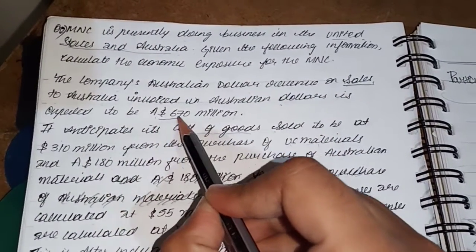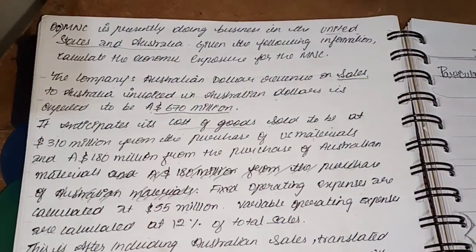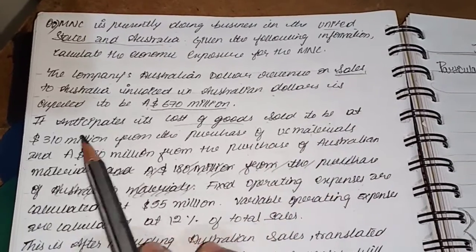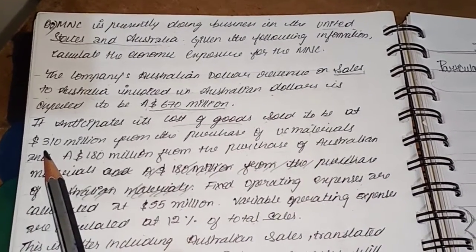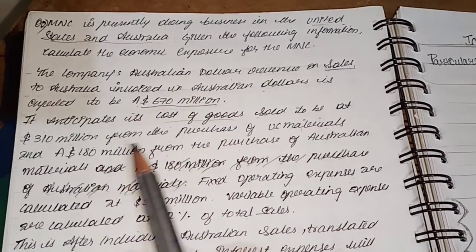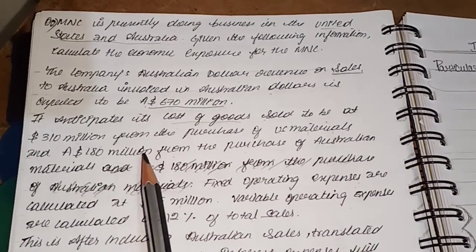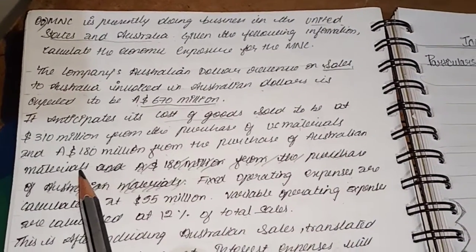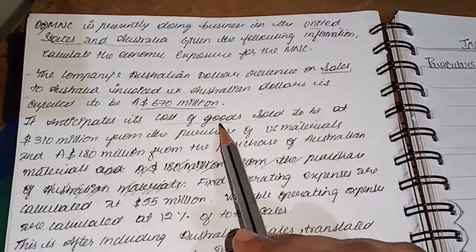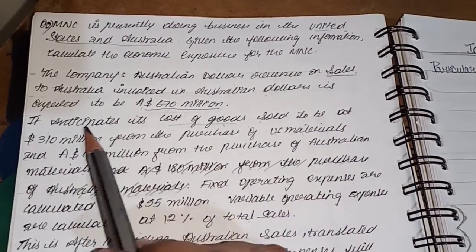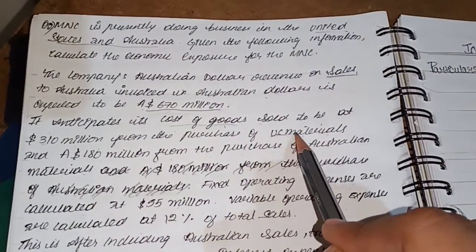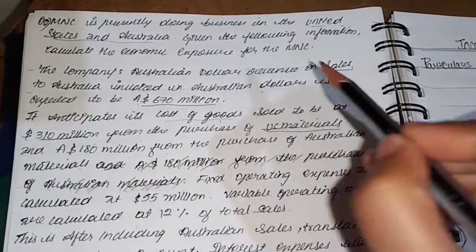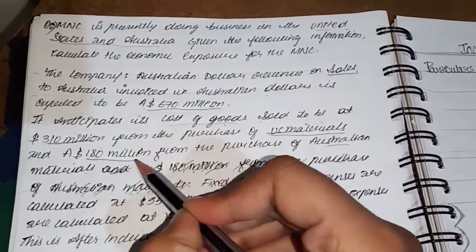Underline this. It anticipates its cost of goods sold to be $310 million from the purchase of US material and 180 million Australian dollars from the purchase of Australian materials. So, cost of goods sold is 310 million for US materials, and for Australian materials it is 180 million.